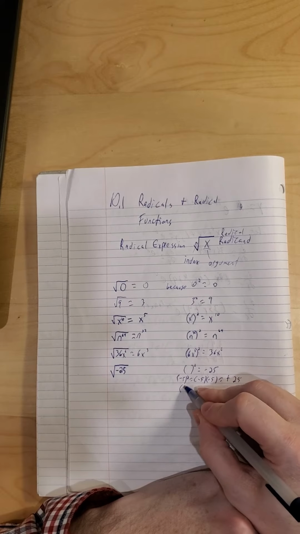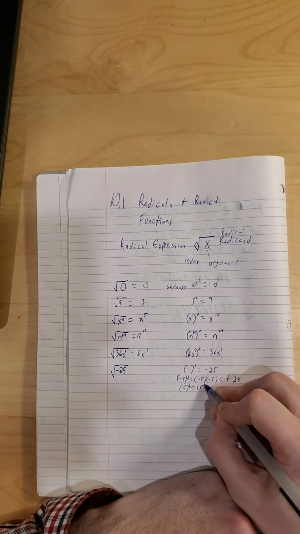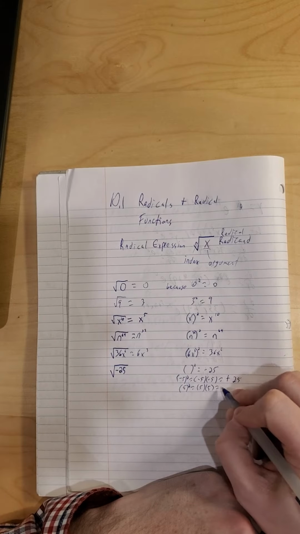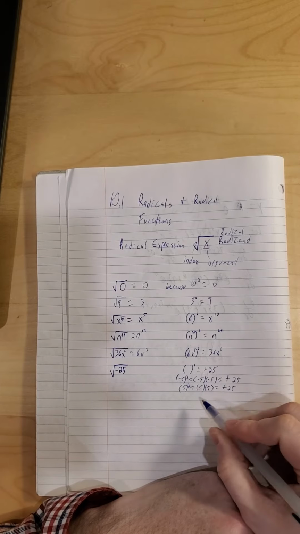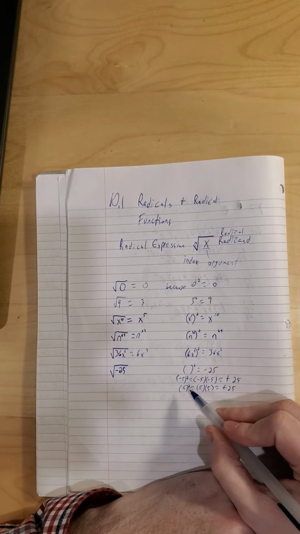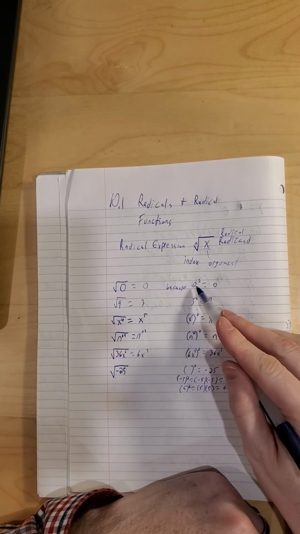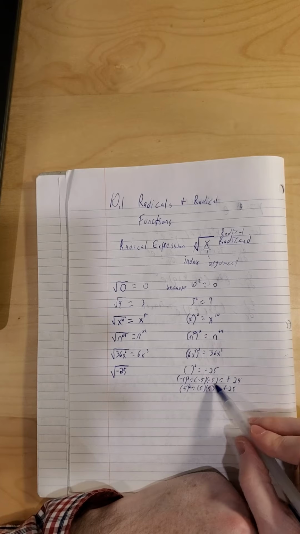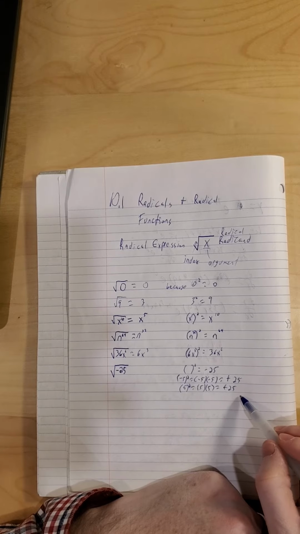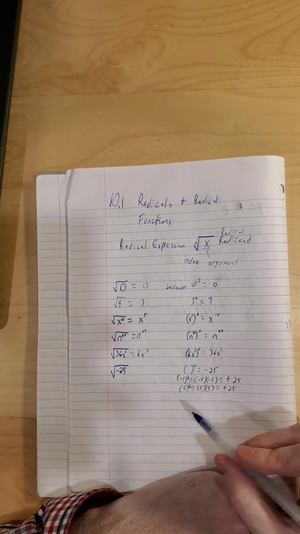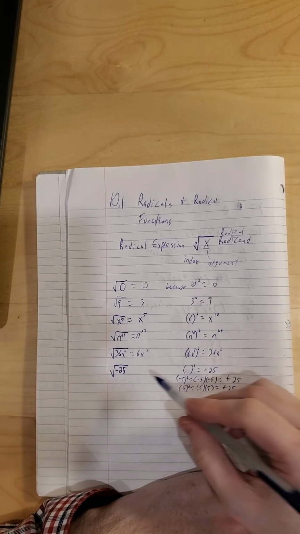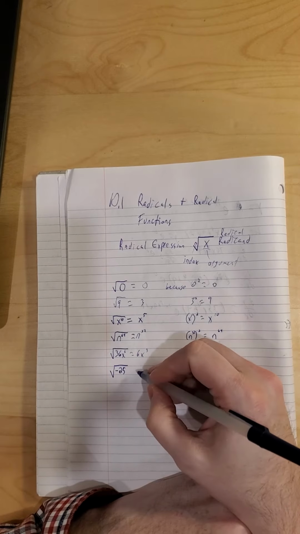We can try a 5 squared, but again, positive times a positive is also a positive. 0 squared, we saw above, is 0, negative squared is a positive, positive squared is a positive. There are no real numbers that I can square to reach a negative number.